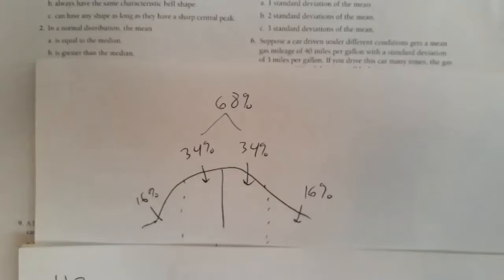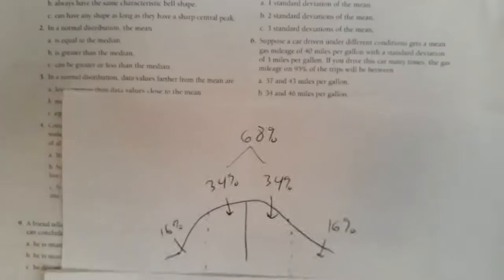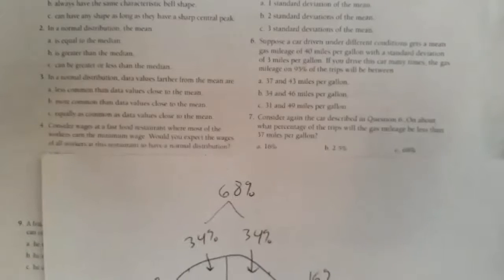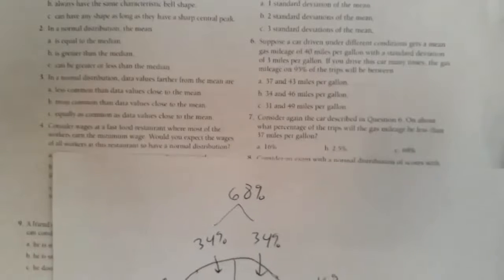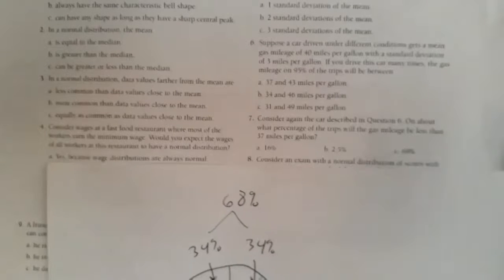And so I'm hoping there's this sort of picture in your head when you're answering it. And so if they ask, what about it being less than, what number? 37. If they ask about it being less than 37, as you said, the correct answer is what? A, 16?